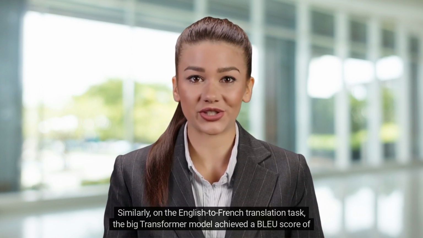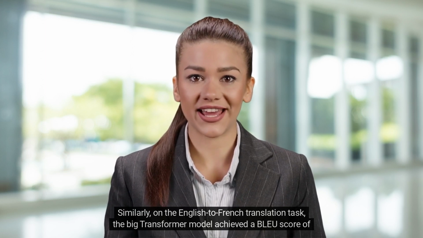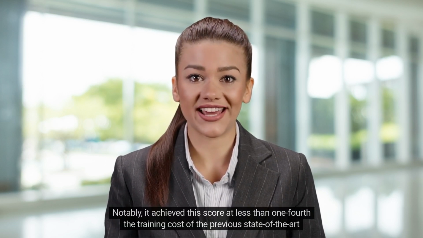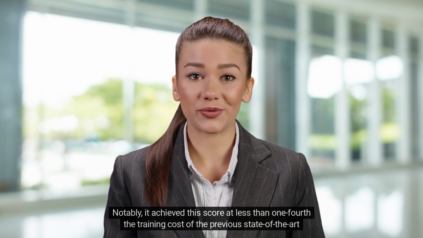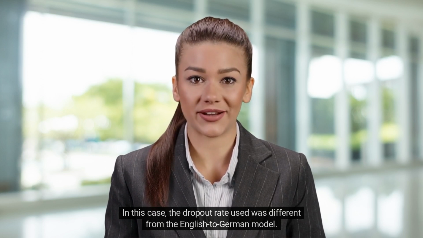Similarly, on the English to French translation task, the big transformer model achieved a BLEU score of 41.0, surpassing all previously published single models. Notably, it achieved this score at less than 1/4 the training cost of the previous state-of-the-art model. In this case, the dropout rate used was different from the English to German model.